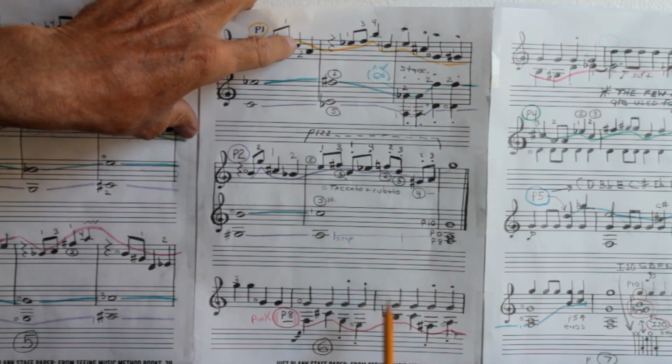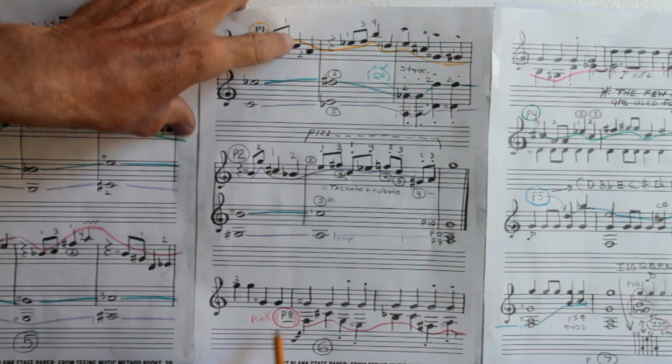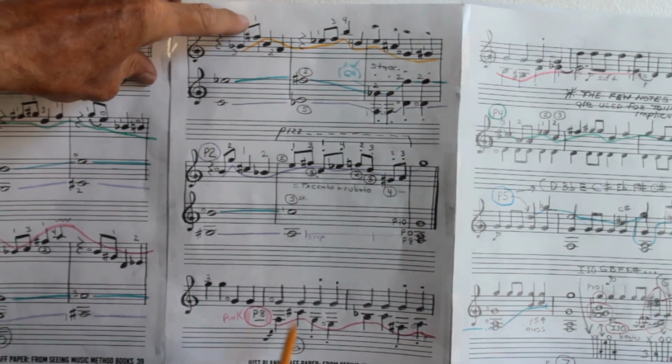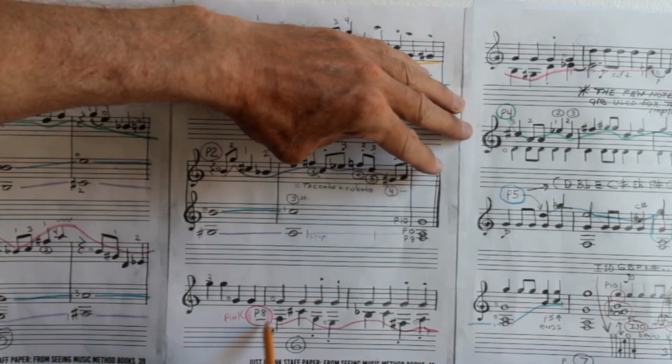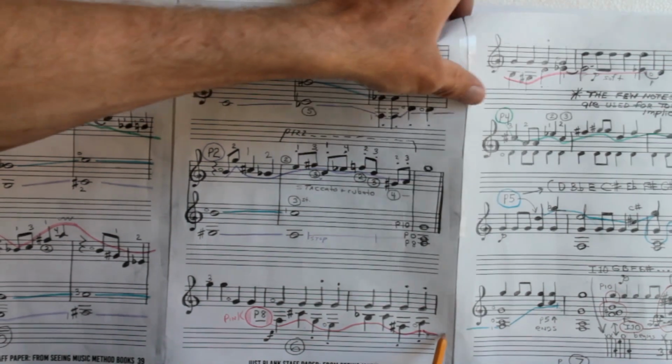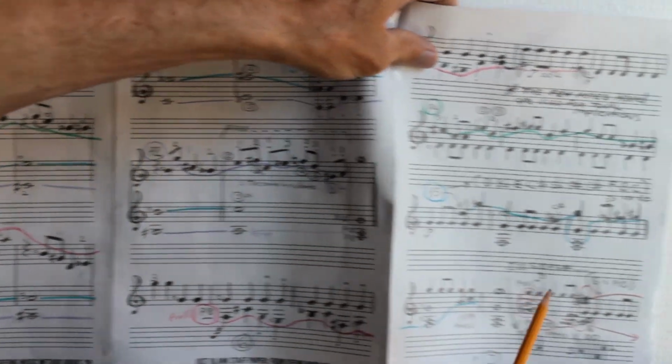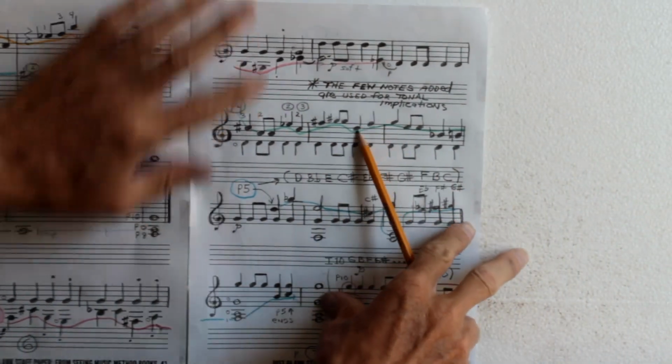Alright, now I do start to hint at tonality here by repeating the G's, and then over here on the next page the D's. But I contrast it with another tone row, P8, which is in pink here, and I go through that. Okay, so I'm continuing through.